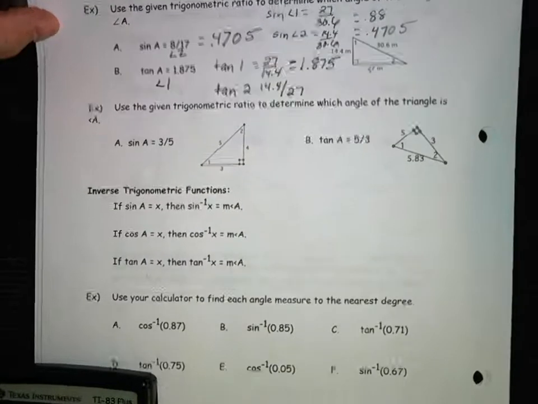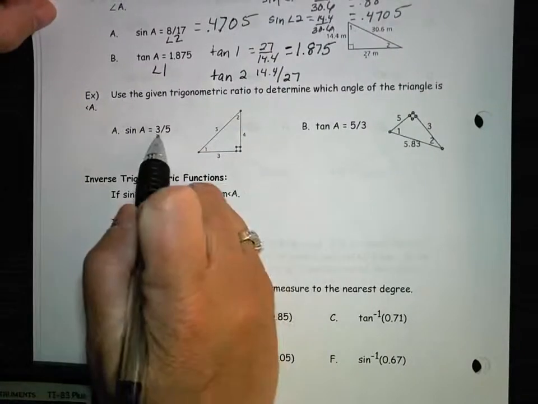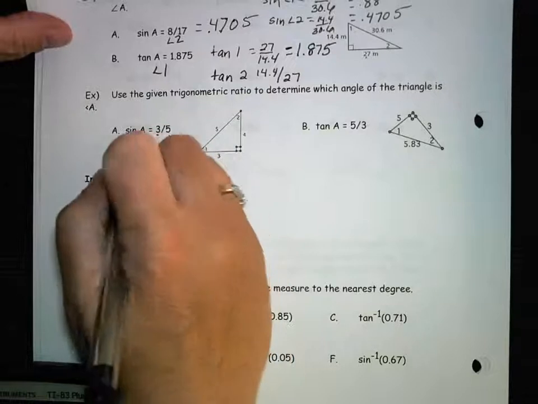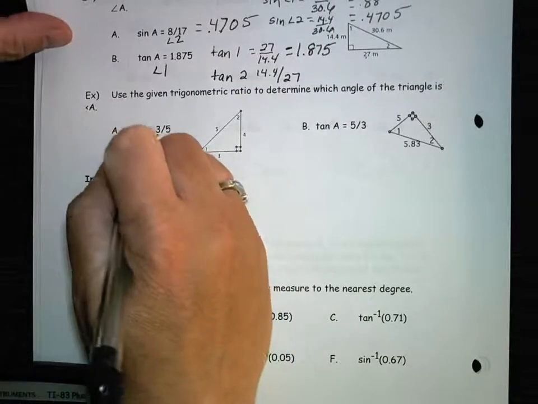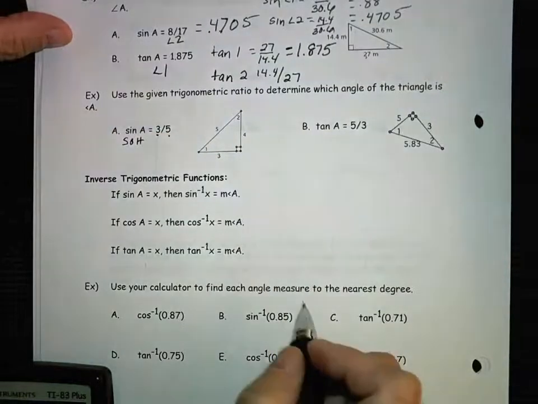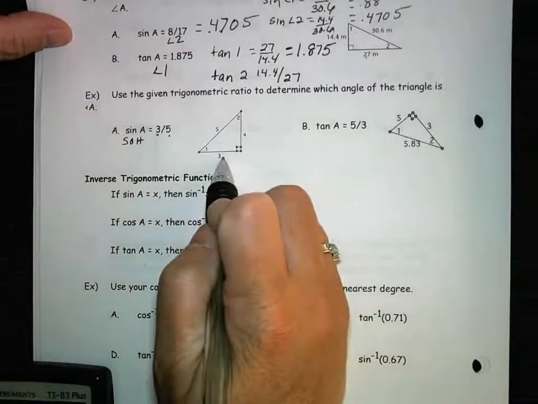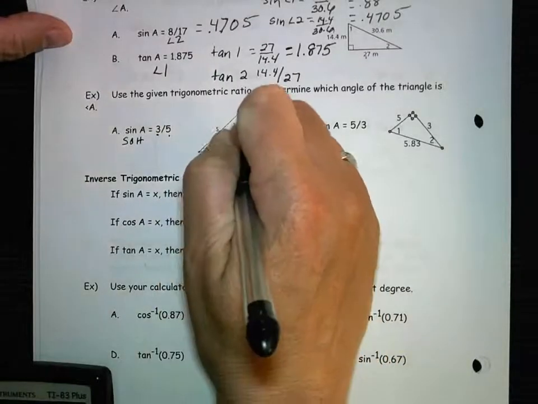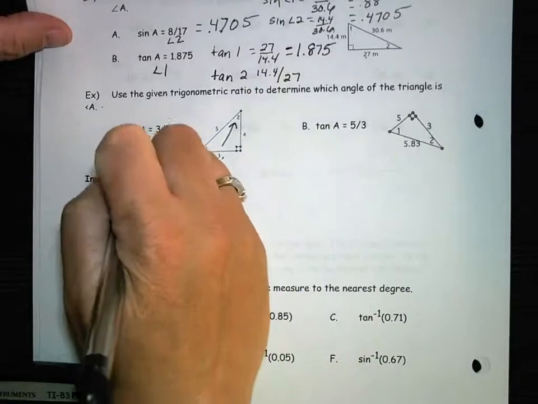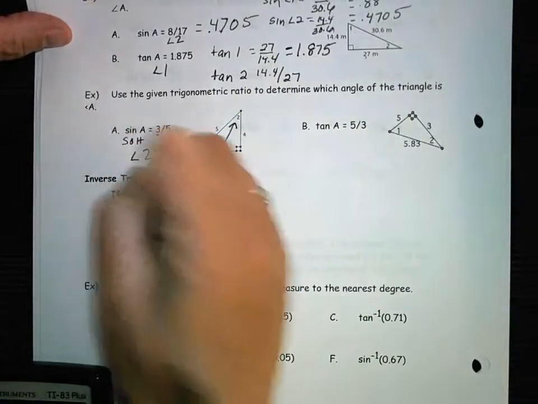The next example is very similar. Sine is 3 over 5. Sine is the SOH, S-O-H. Opposite over hypotenuse. If this is the opposite side, then the angle that we're talking about is angle 2.